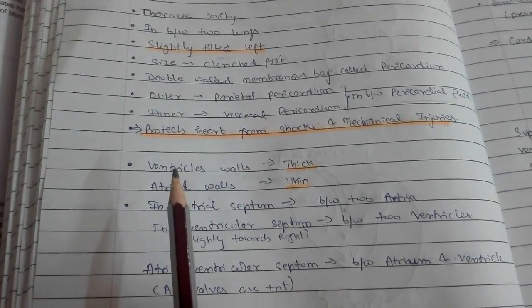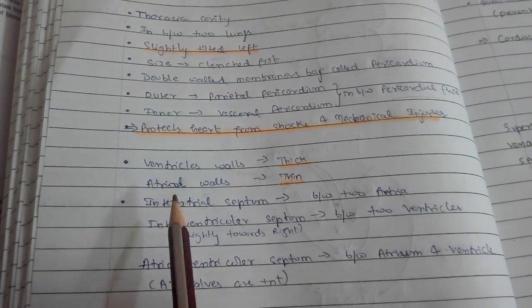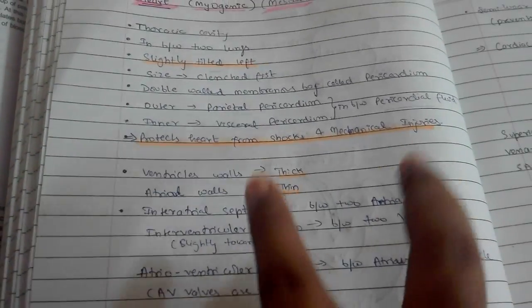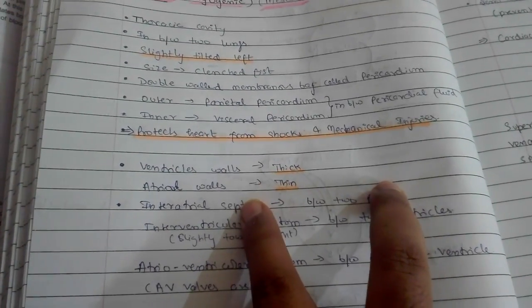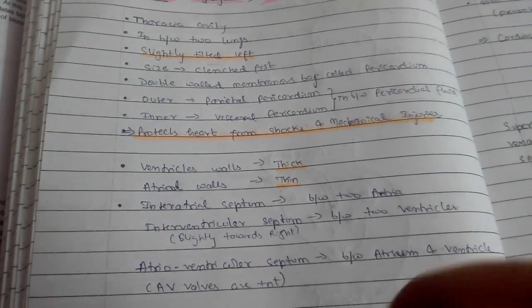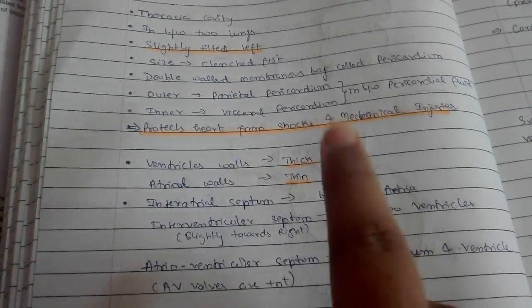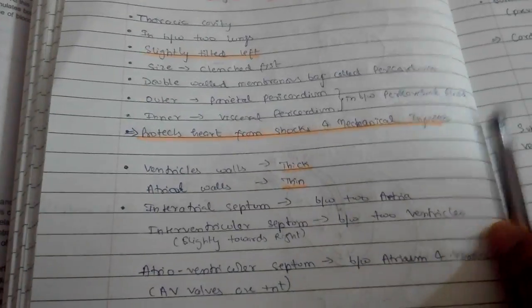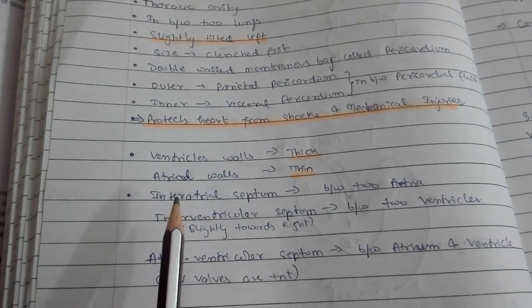Okay, now ventricle walls and atrial walls. As we know, there are two ventricles and two atria. So the two atrial walls are the thin ones because they don't have any pumping action, right? While the ventricle walls are the thick ones because they do have that pumping action. They'll just pump it like this, so they need to be very strong from the inside, right? So the walls are thick.